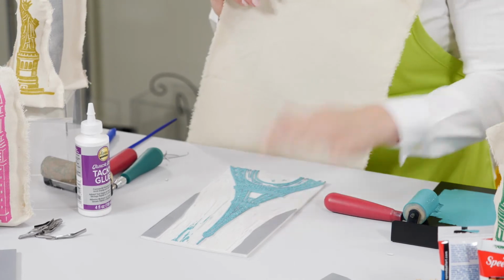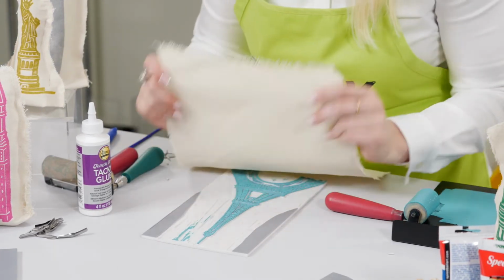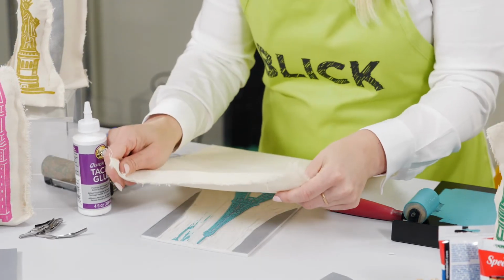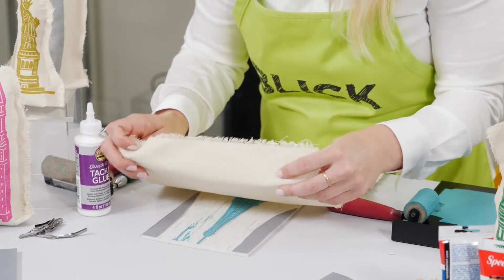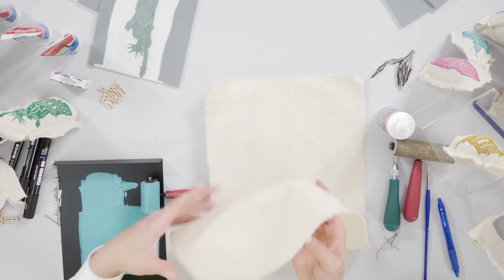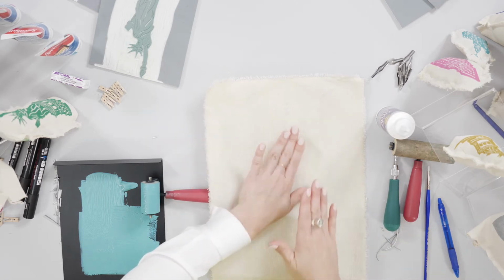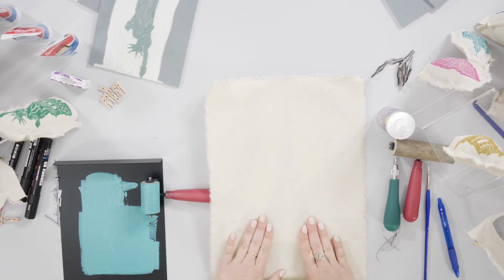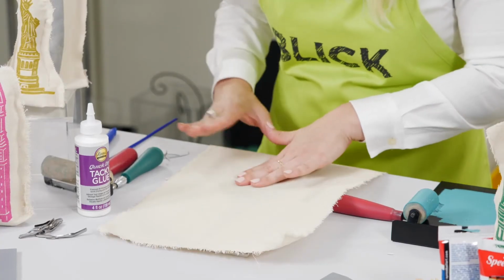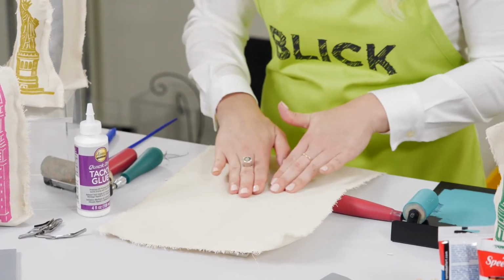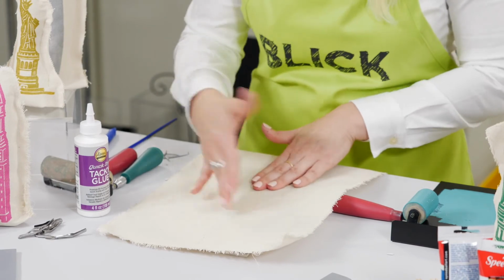Place your canvas with the printing plate on the bottom. Give about an inch at the top. There should be a long, empty tail of canvas toward the bottom of the print. That is going to be the back side. You don't really need to use a baren here. It will transfer just by pressing.